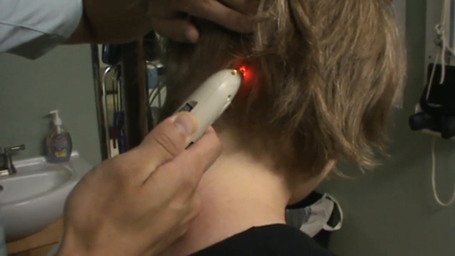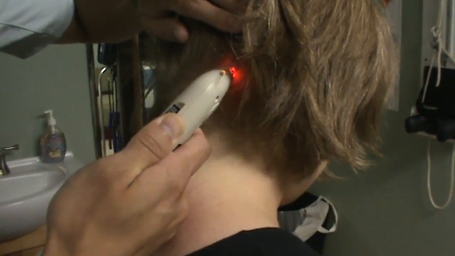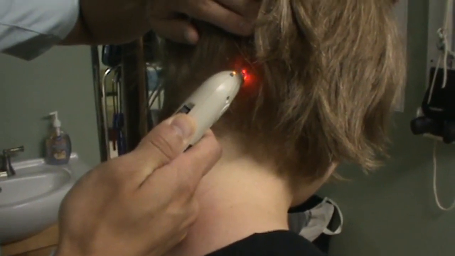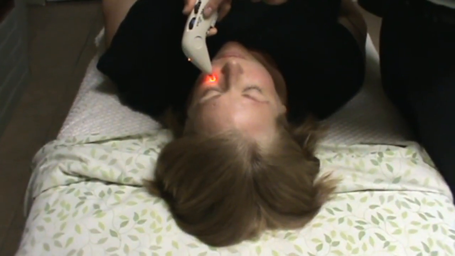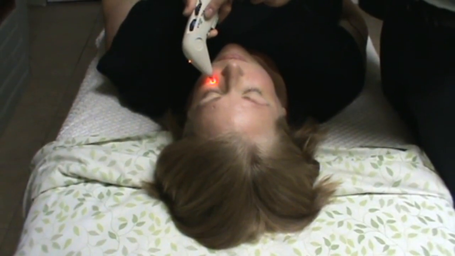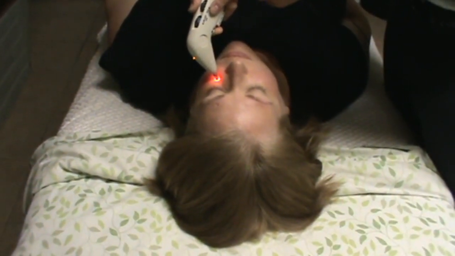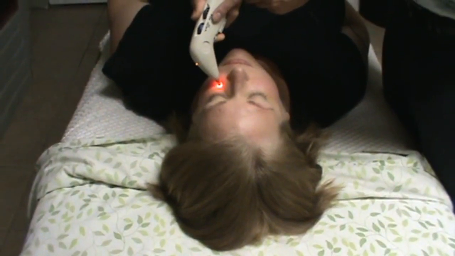Here we have a laser and an electrical combo targeting the suboccipital nerve, specifically at acupuncture point gallbladder 20. Next, we connect to the trigeminal nucleus via the infraorbital nerve located just below the eye, as shown here.